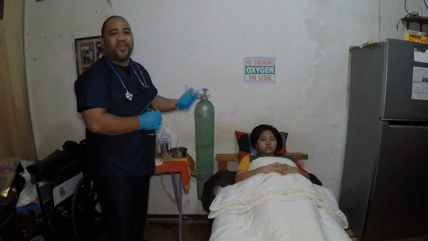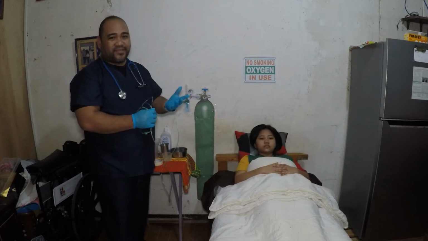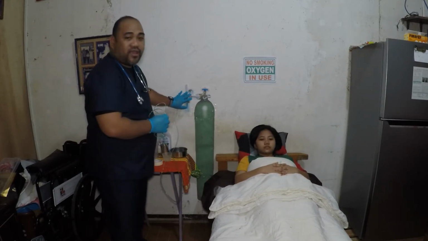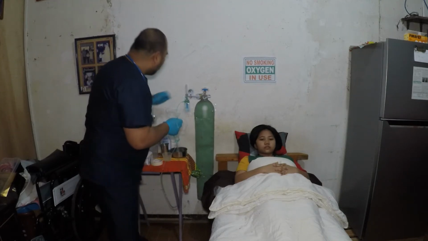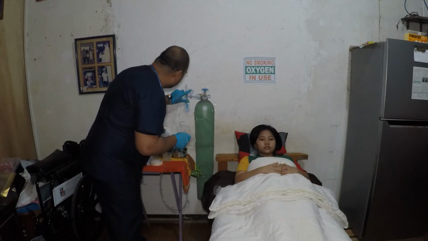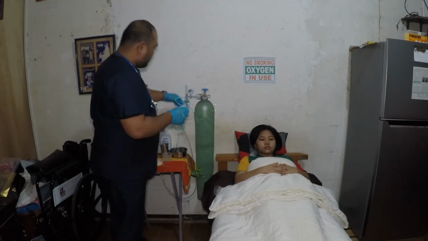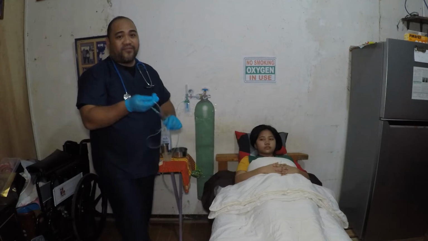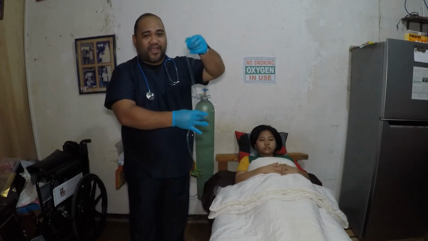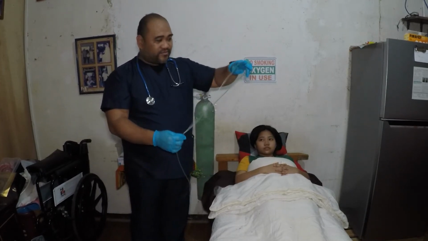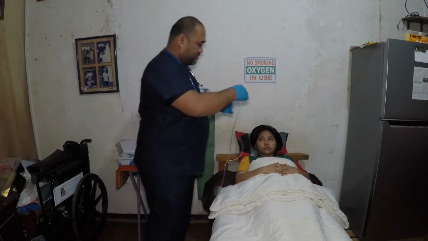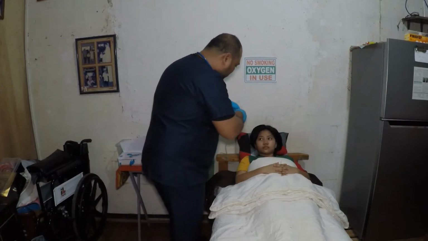A high rate may cause excess drying of nasal mucus, so you have to really check what is in the client's order, the doctor's order in the chart. Okay, so you have to adjust. And then we will now insert the nasal cannula into the client's nostrils. I'm going to insert this in the nostrils.